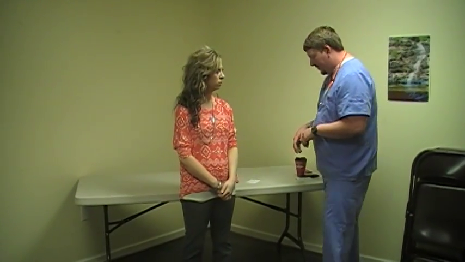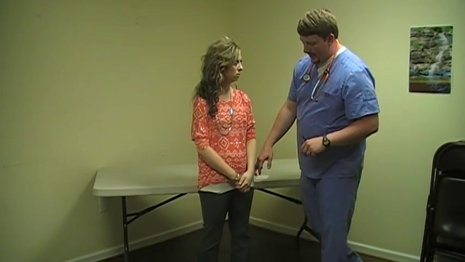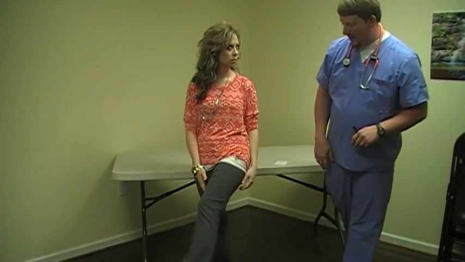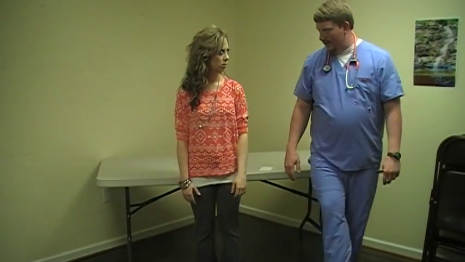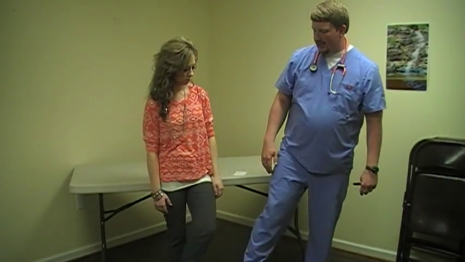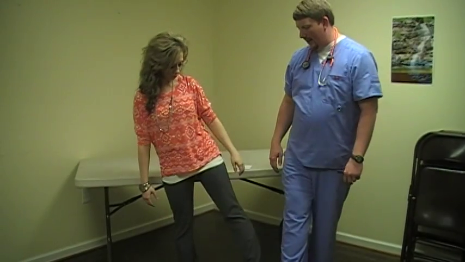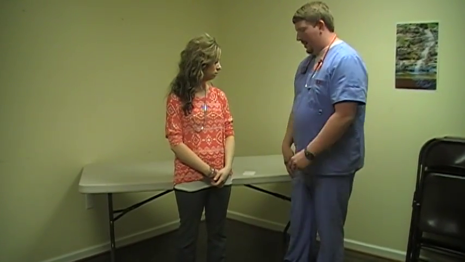Now the hip's a little more difficult. You'd actually have the patient lay down for this. But for the hip, we're going to do, kind of just kick your leg up, back, behind you, and then to you. So that's adduction, then extension, and rotate it inward and outward. And you would do that for the knee as well as the ankle and the feet.